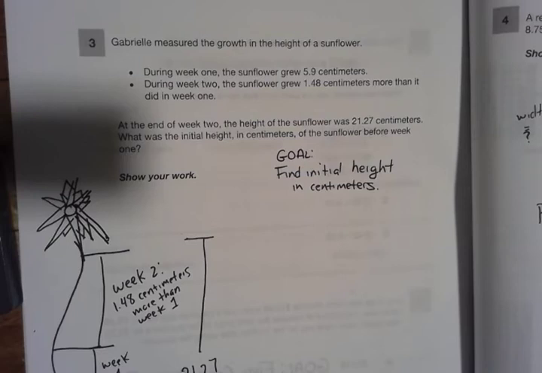Okay, now let's do question 3. Gabriella measured the growth in the height of a sunflower. During week 1, the sunflower grew 5.9 centimeters. During week 2, the sunflower grew 1.48 centimeters more than it did in week 1. At the end of week 2, the height of the sunflower was 21.27 centimeters. What was the initial height in centimeters of the sunflower before week 1?